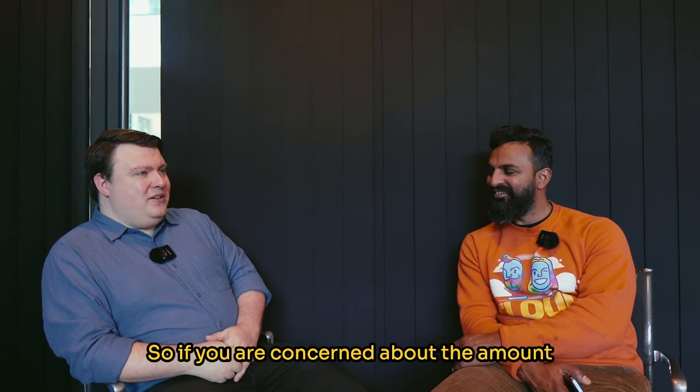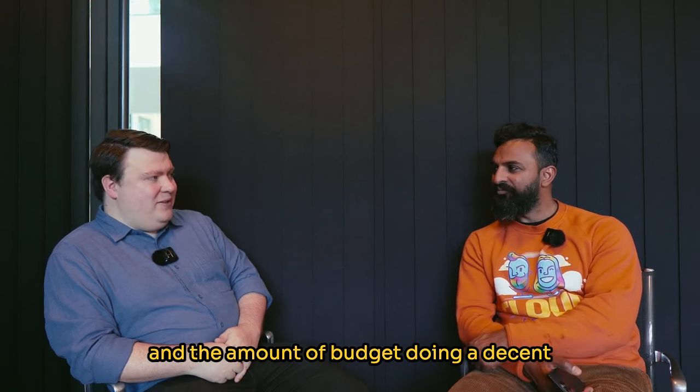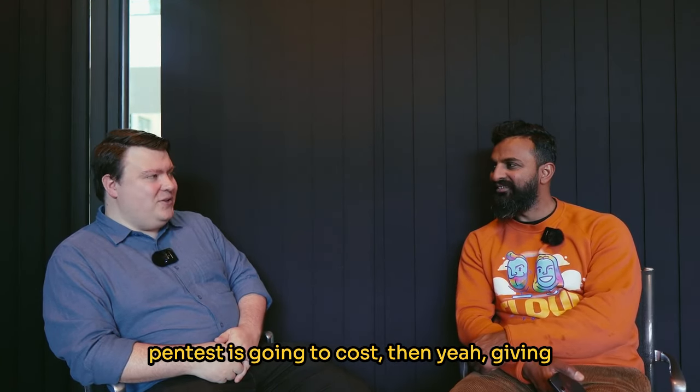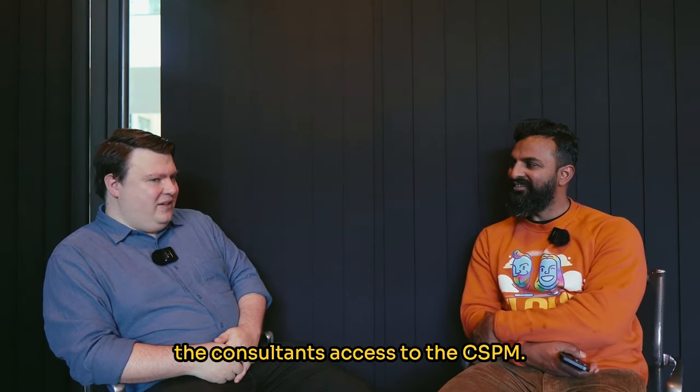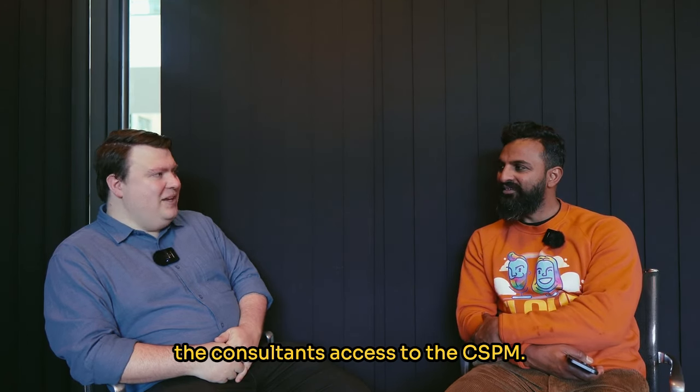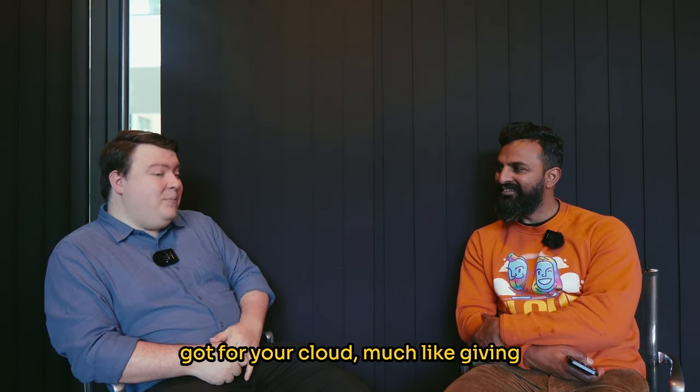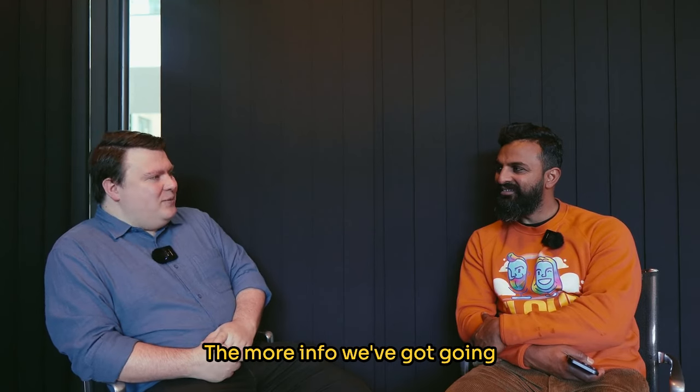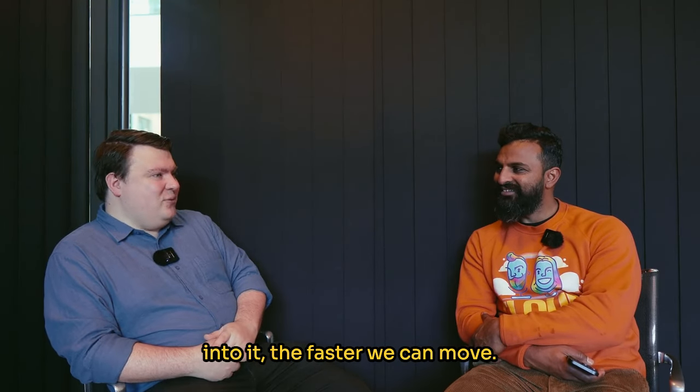So if you are concerned about the amount of time you're going to spend on things and the amount of budget doing a decent pen test is going to cost, then giving the consultants access to the CSPM and any other security data you've got for your cloud, much like giving them the infrastructure as code, the more info we've got going into it, the faster we can move.